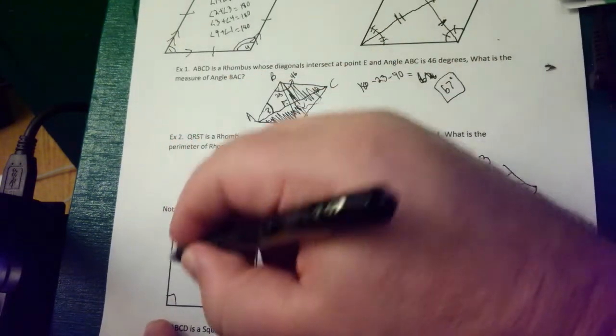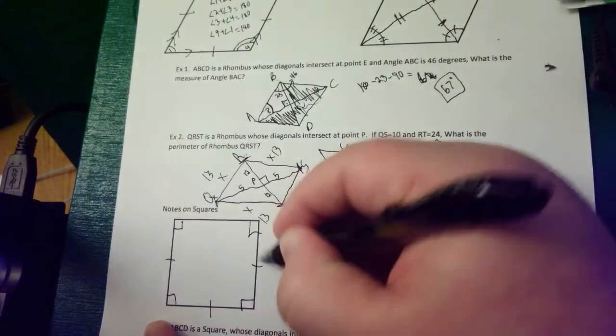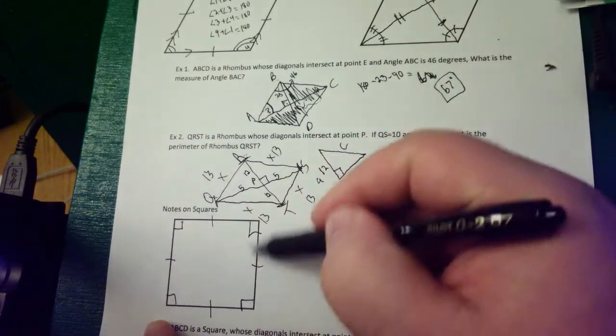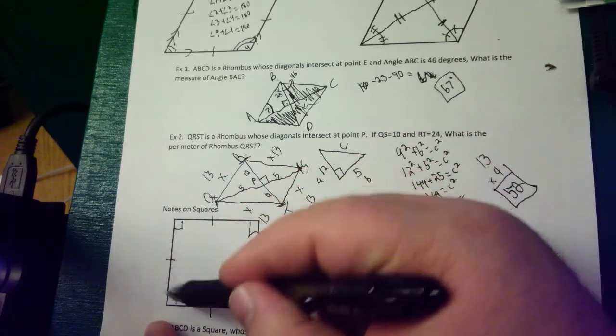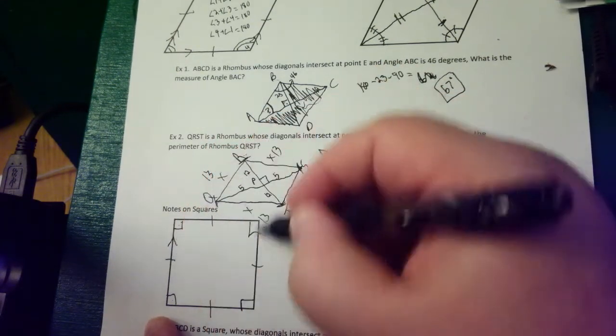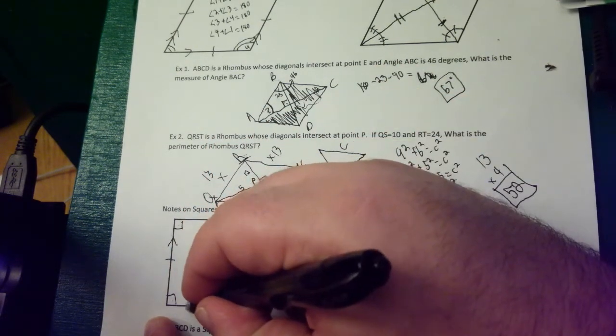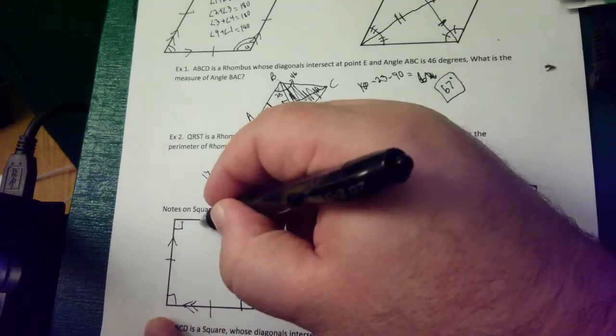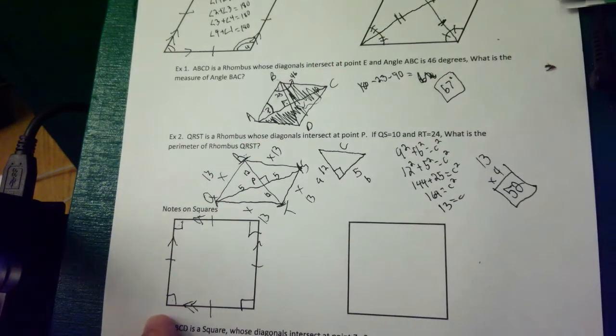But we do need to make sure that all the sides are the same. Okay, that's what makes it a rhombus. And the four angles that are the same, that's what makes it a rectangle. It gets that from its rectangle. This is from the parallelogram, that this side's parallel to that side, and that side is parallel to this side. Honestly, that's pretty much it with that.